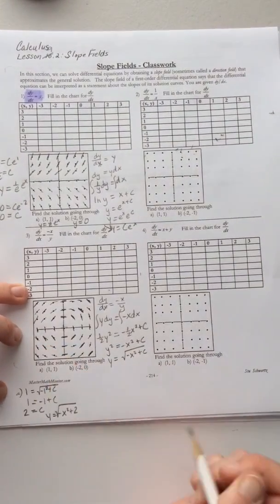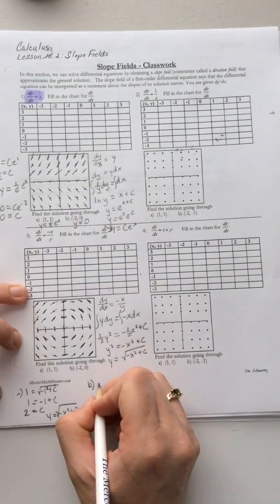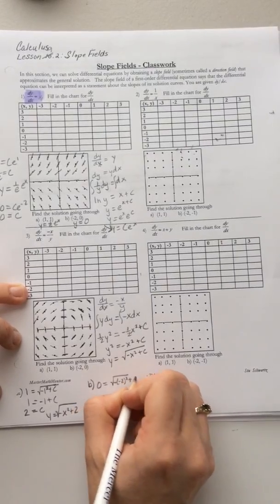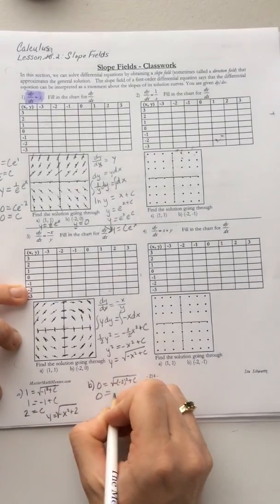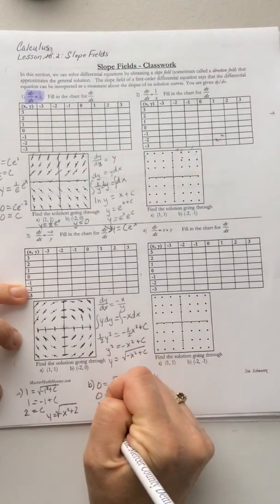That's for a. For b, we get 0 equals negative 2 squared plus c, so 0 equals negative 4 plus c, which means c is equal to 4.